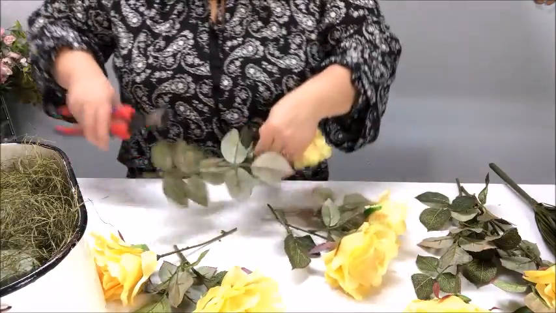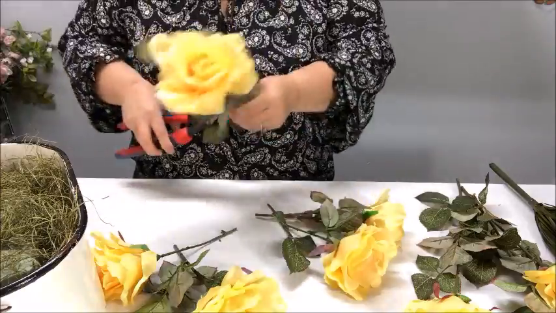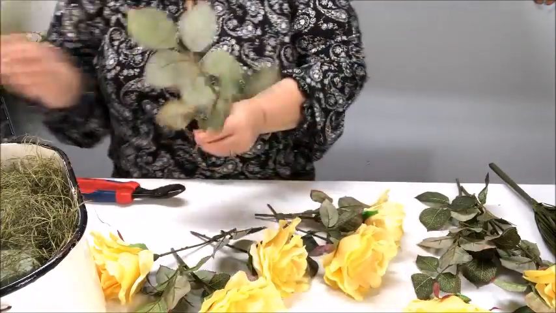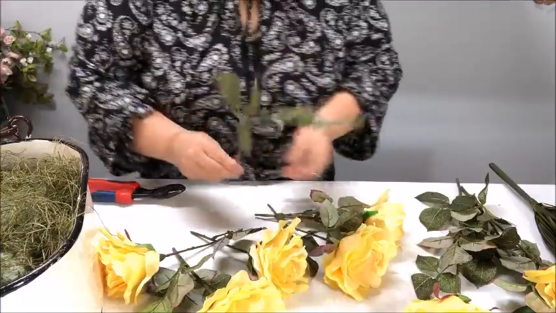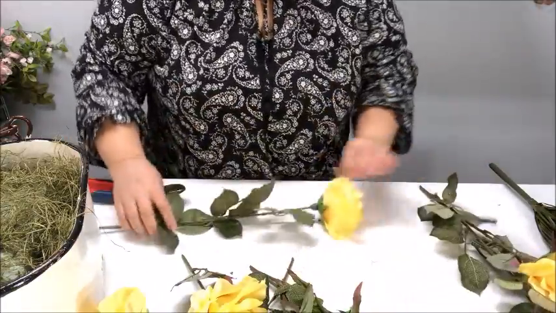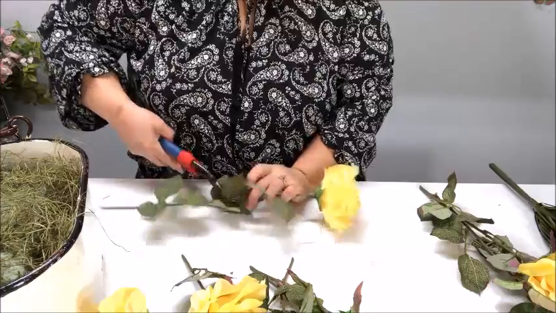My little kitty cat is on my counter, so you might hear some little noises. That's because he likes to get on everything, but if I kick him out, he'll be crying and, well, make a lot of noise. Okay, let's continue cutting these.